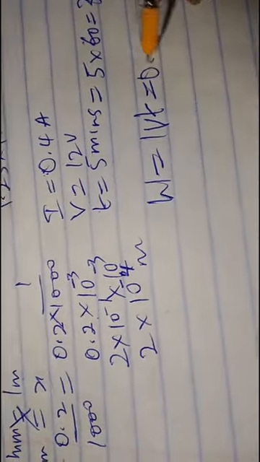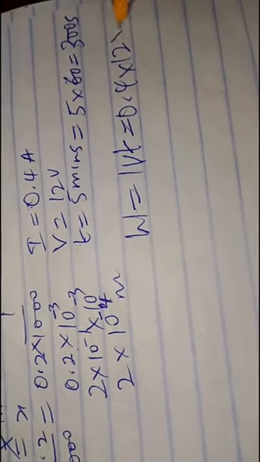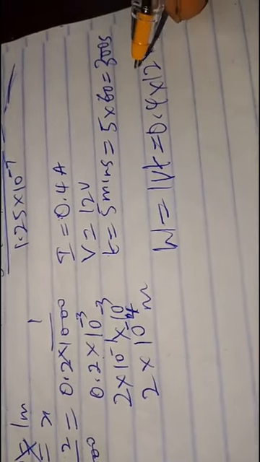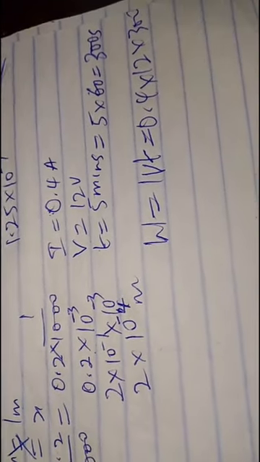So IVT will give us 0.4 times 12 times 300. So let's check it out. If we use 0.4 times 12 times 300, it's going to give us 1,440 joules. And 1,440 joules is the answer in that aspect.